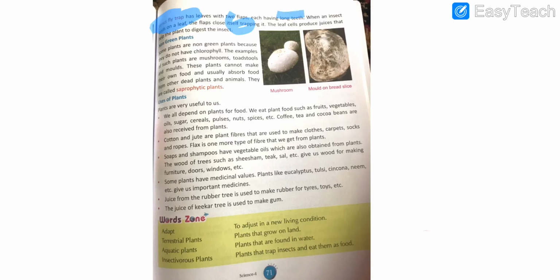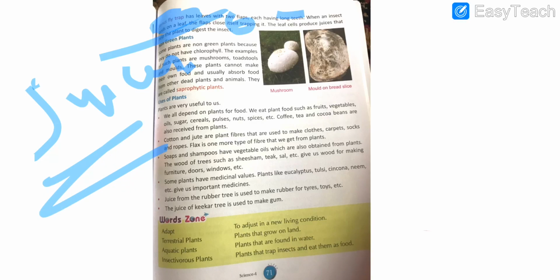When an insect sits on the leaf, what happens? The leaf flaps close and they trap the insect inside. Inside the leaf, cells produce juices which digest the insect present inside, and thus the plant gets its food.